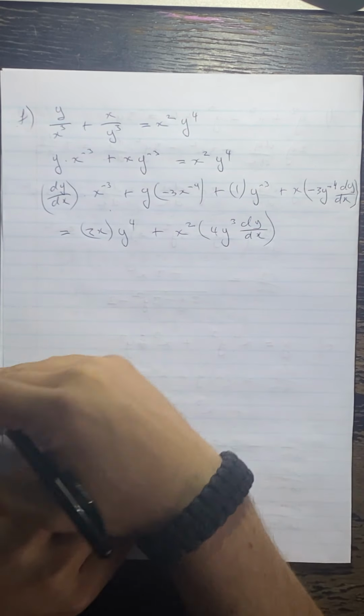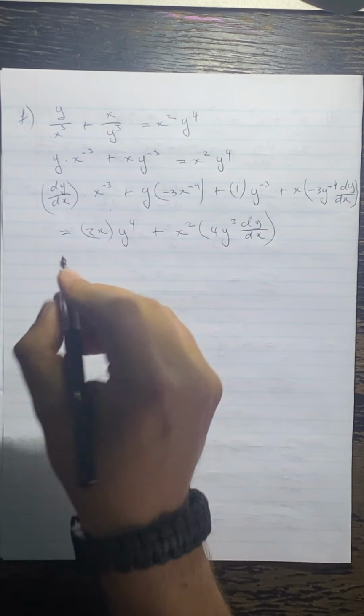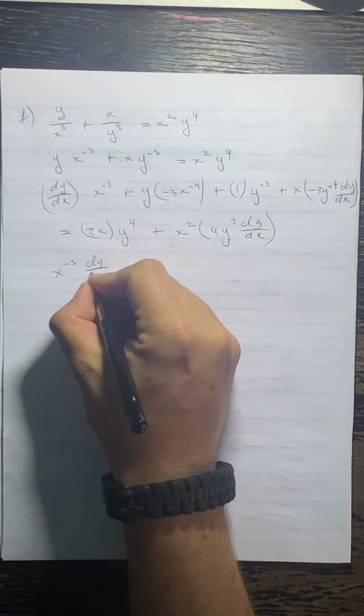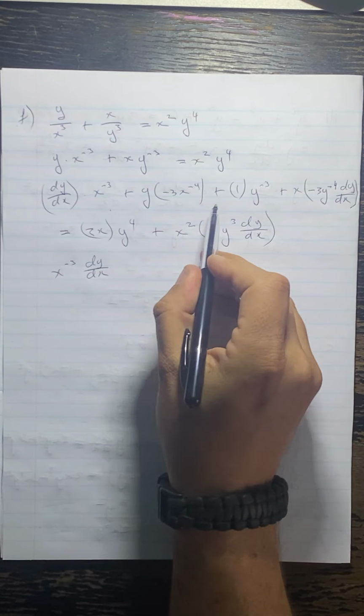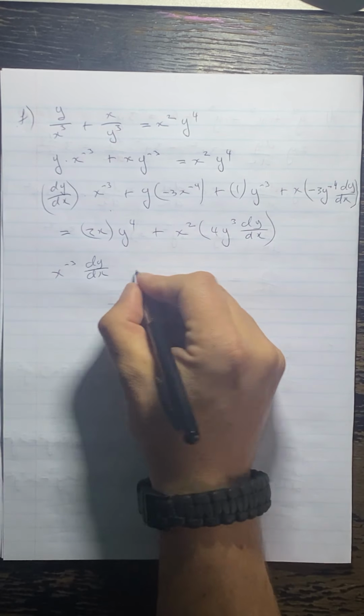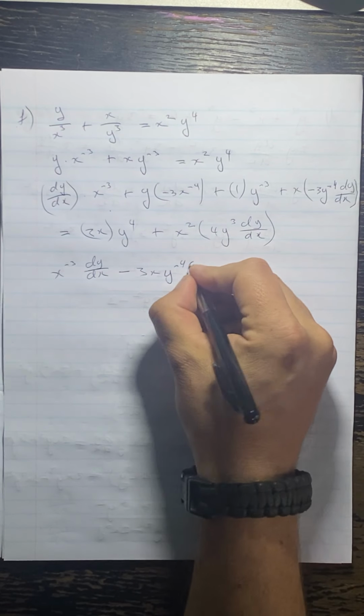Right, dy/dx to this side, everything else to the other side, and I'm going to simplify at the same time. So this one will become x to the minus 3 dy/dx. That can all go to the other side. Here we've got minus 3x y to the minus 4 dy/dx.